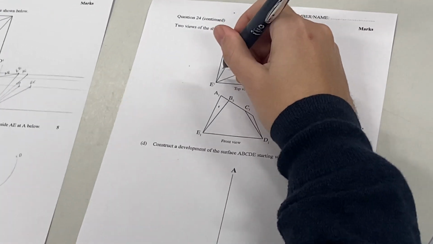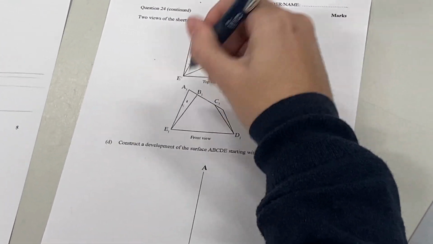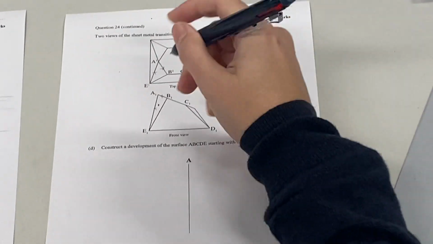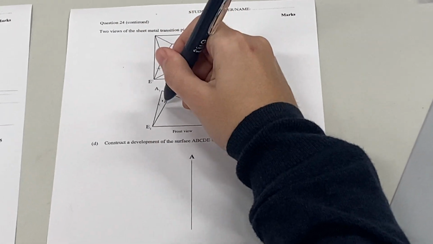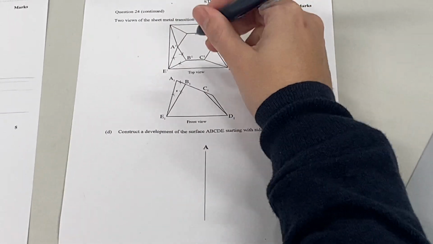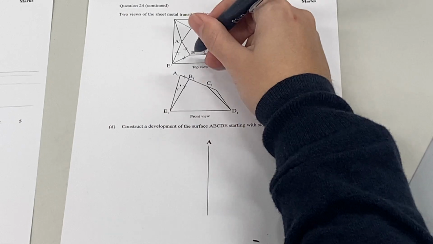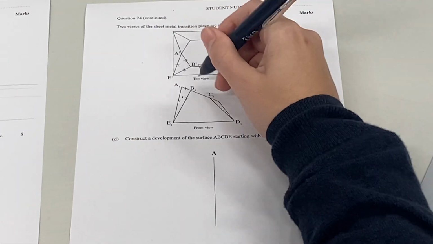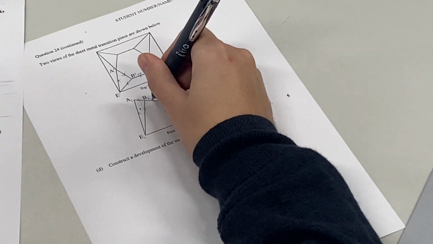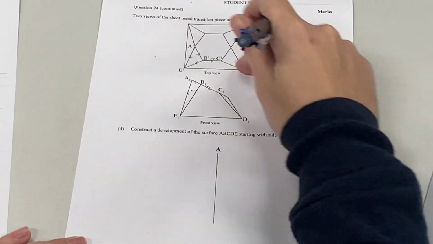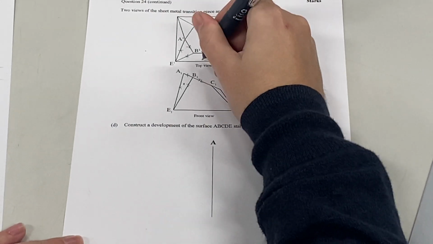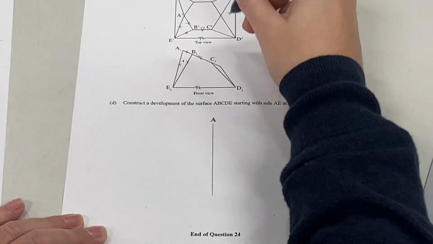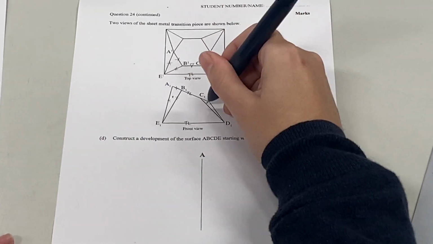So we can say, well, AE is not a true length in either view. AB is not a true length in either view because this is on a diagonal. Often it would be, but in this case it's on a diagonal. EB, same thing, not a true length. BC is a true length because it's a flat line here. That means it's a true length in this view. ED is a true length in both views. And then finally, CD is not a true length in either view.